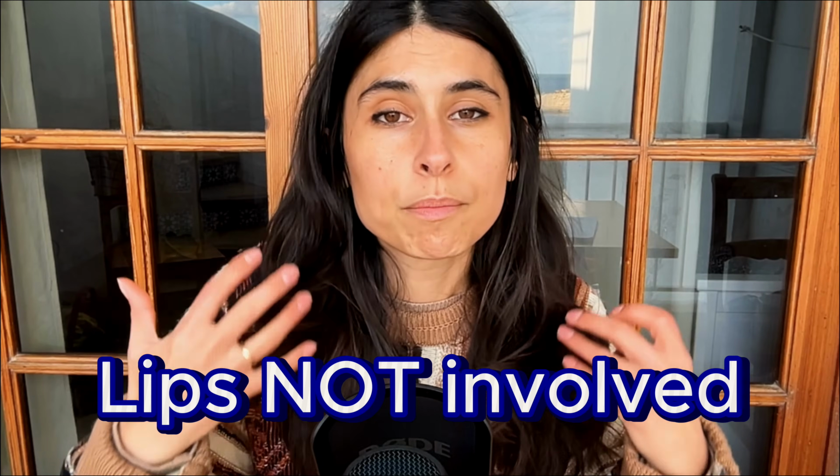Second thing is that your lips are not involved at all producing the R. I see many English speakers rounding their lips when they try to do the R, like r, r, r. That's because they have in mind the English R, where you kind of round your lips a little bit. But in Spanish, your lips are not involved at all. So you go like r, r. Your lips will change depending on the vowel that you have after. So if you have ro, they'll be rounded. If you have ra, they won't. If you have re, they will be spread.